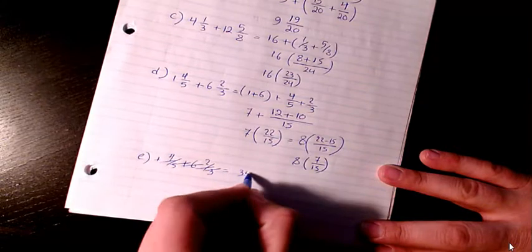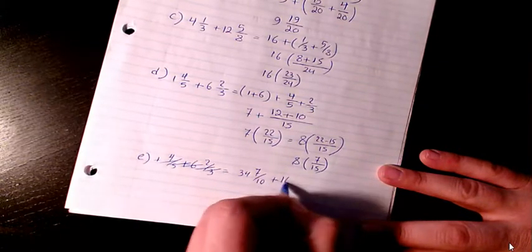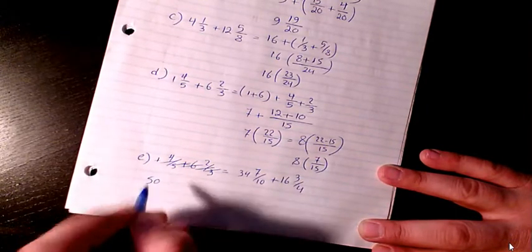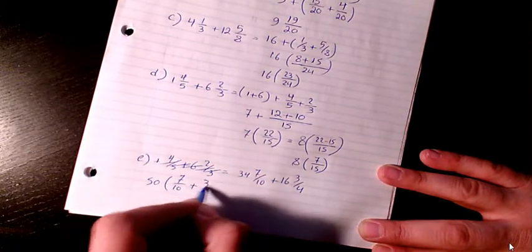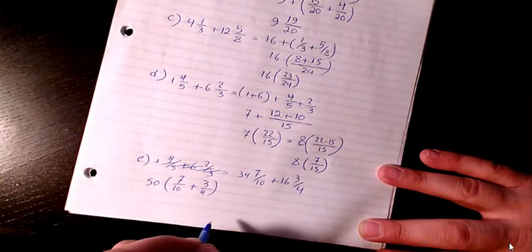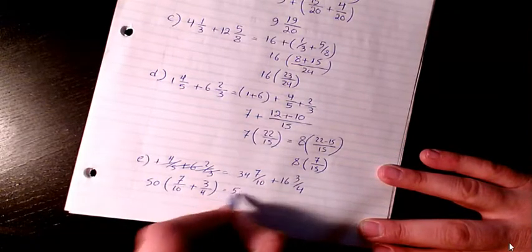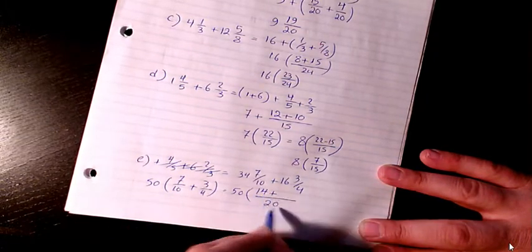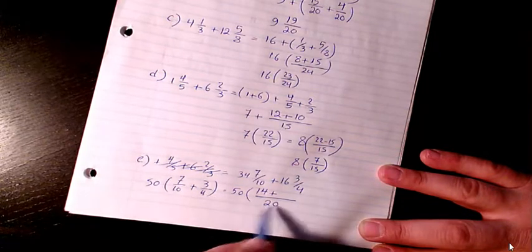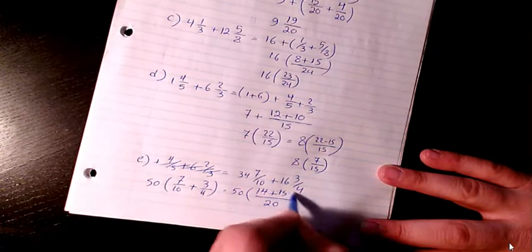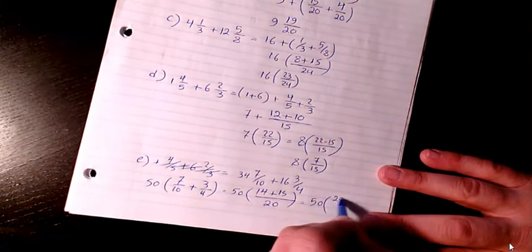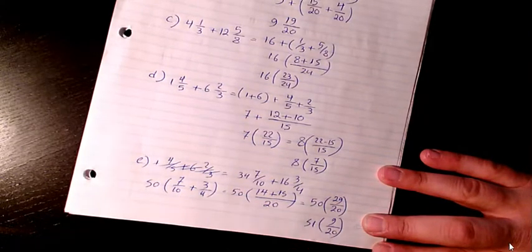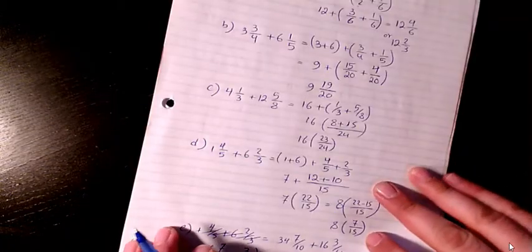So E is 34, 7 over 10 plus 16, 3 over 4. 34 plus 16 is 50. 7 over 10 plus 3/4. The common denominator for this one is 20. So we have 20. I need to multiply 7 by 2, so it will be 14. 4 times 5 will be 20, so 3 times 5 will be 15. So we have 50, 29 divided by 20, or I can say 51, 9 divided by 20. That is for E.